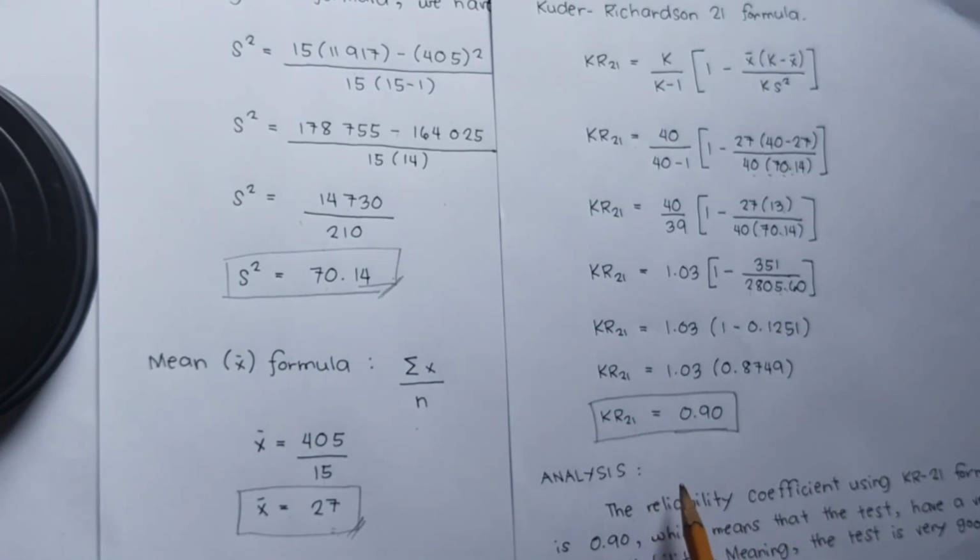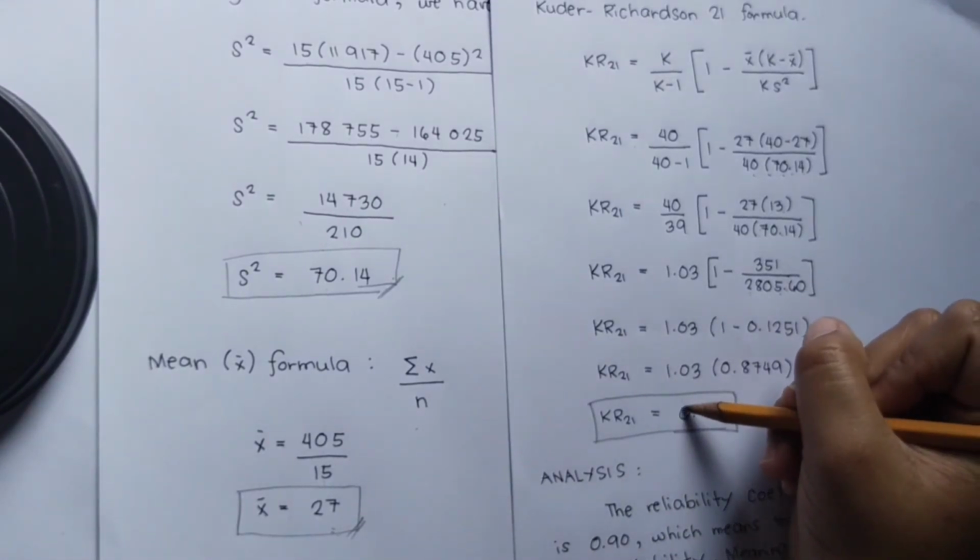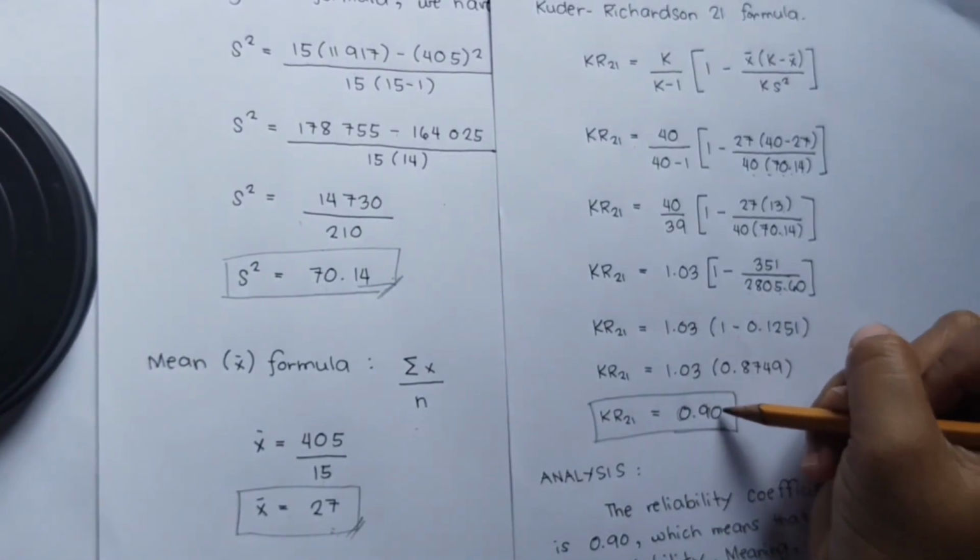So, the analysis for this situation is the reliability coefficient using KR-21 formula is 0.90, which means that the test has a very good reliability, meaning the test is very good for the classroom test. So it means using the KR-21, the test is reliable. So, kasi nga, the interpretation is 0.90.